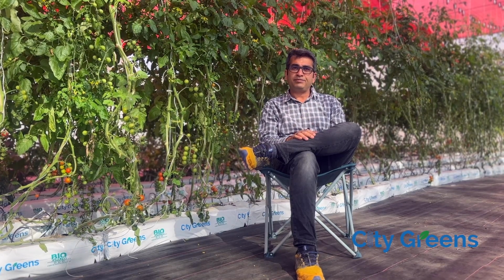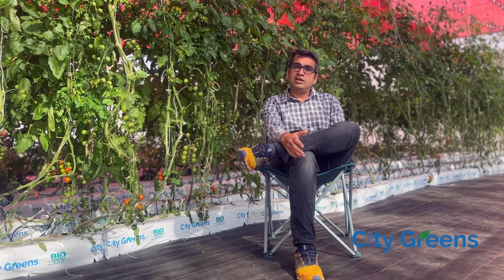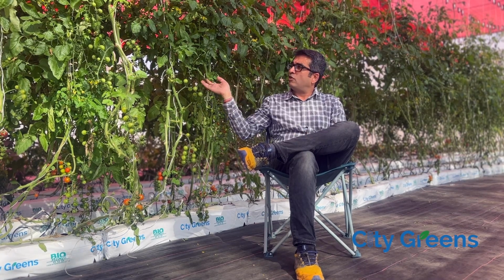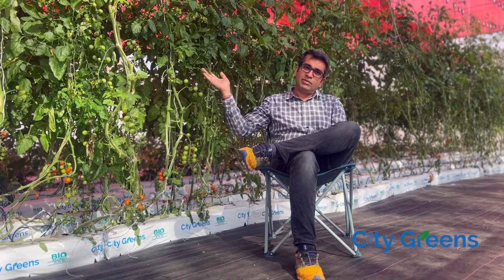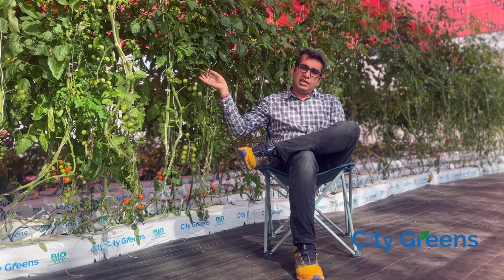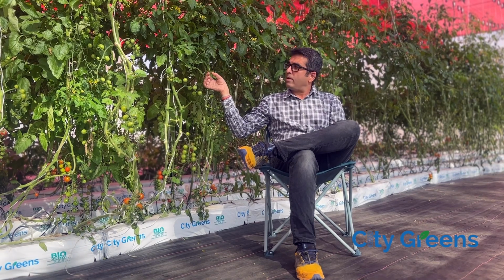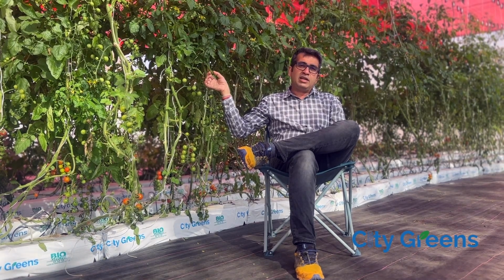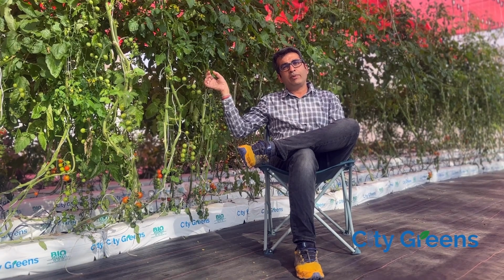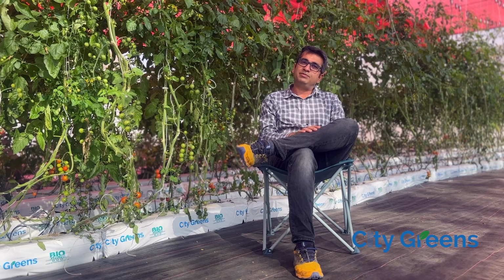wavelength. Now, if I ask you a question, which color do you think are the leaves of the plants? These are green. So if leaves of the plants are green, there is a possibility, or in all probability, green color is being absorbed by the plants at a very low level as compared to other wavelengths.